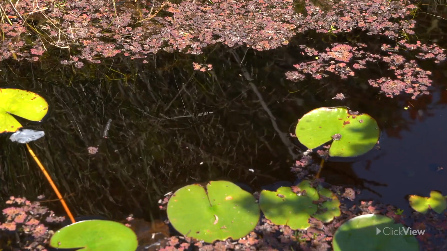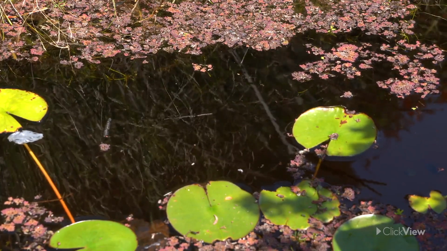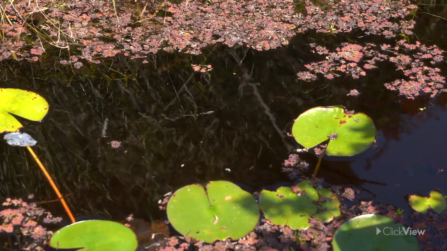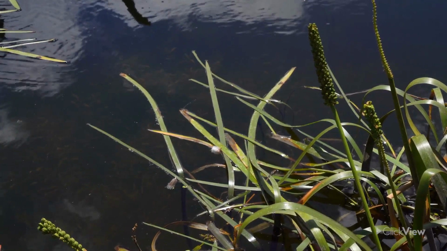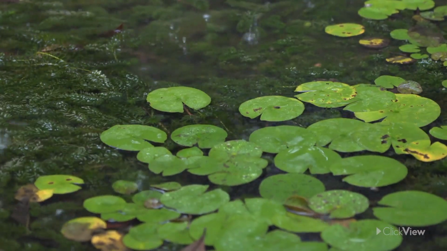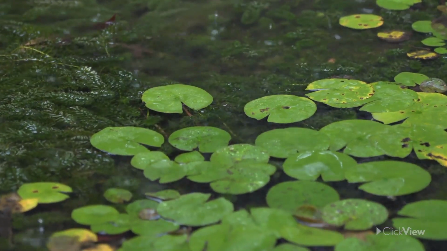In the upper section of the littoral zone, where the floating plants live, there is a diverse community of plant and animal life that make the most of the warm, shallow waters where sunlight penetrates. But beneath the surface of the water, conditions change.